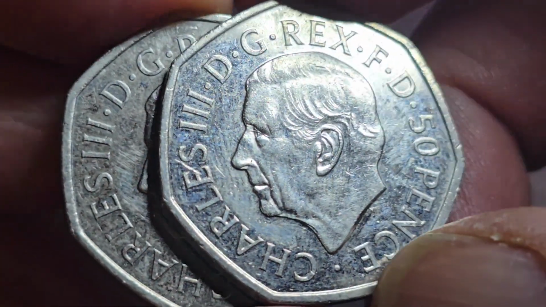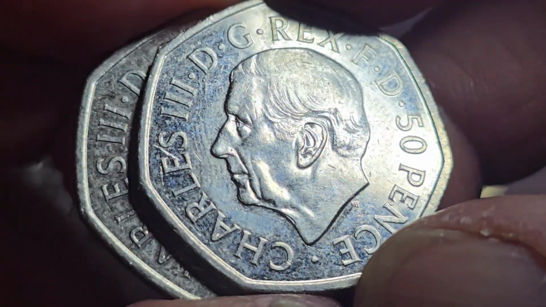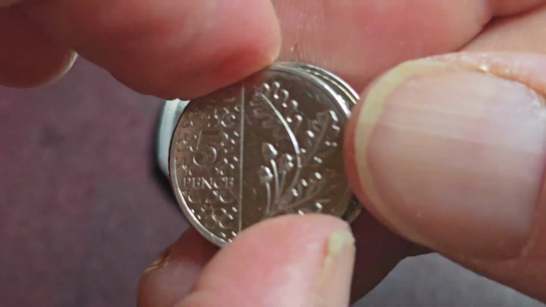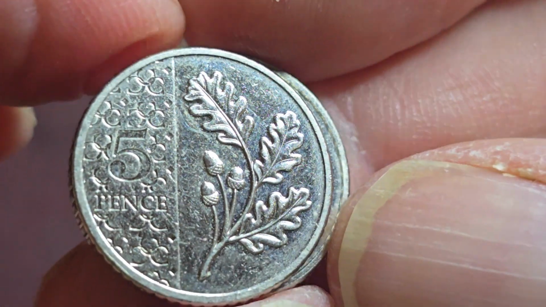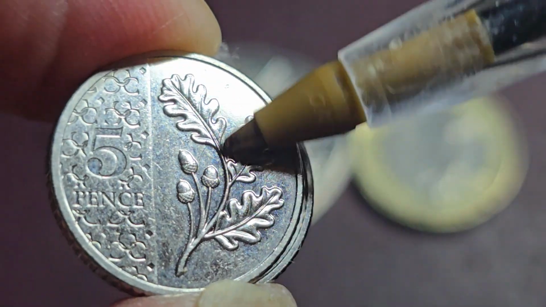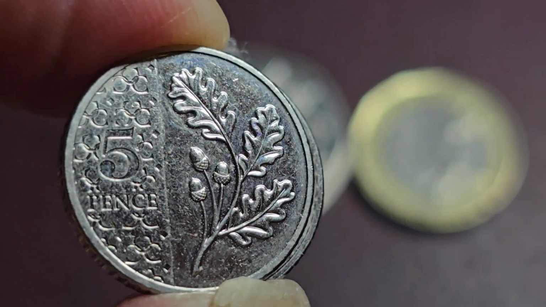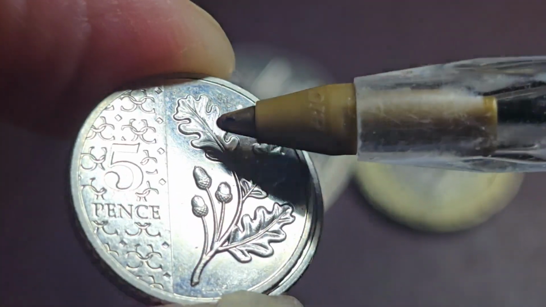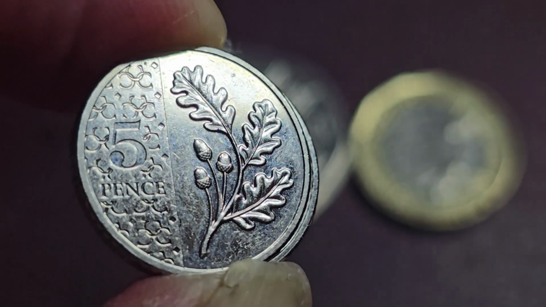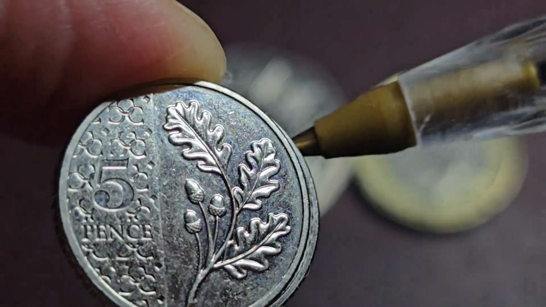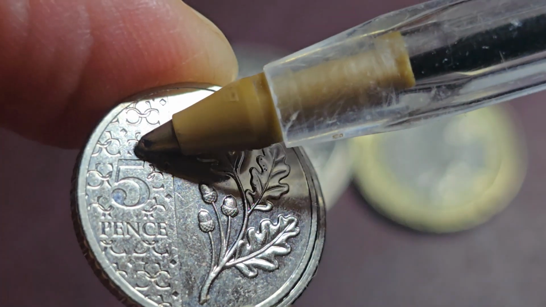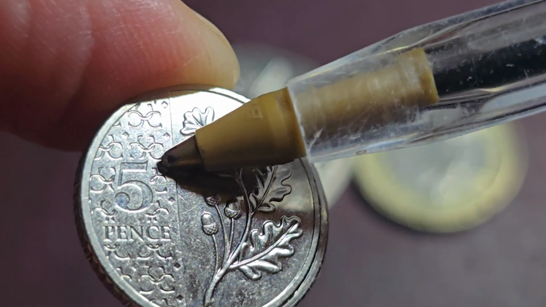Now, as for the normal designs of the coins, here's a 5p coin. This is one of the first coins that were issued, and has oak on it, which is the common plant in Northern Europe. We have 5 cents, and underneath we have what they call the Royal Cipher. That's just the abbreviation of the reigning monarch.